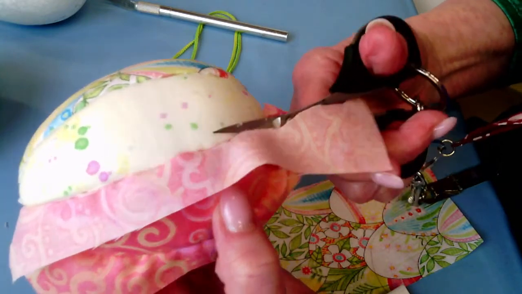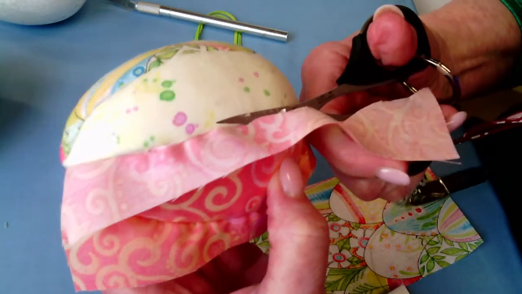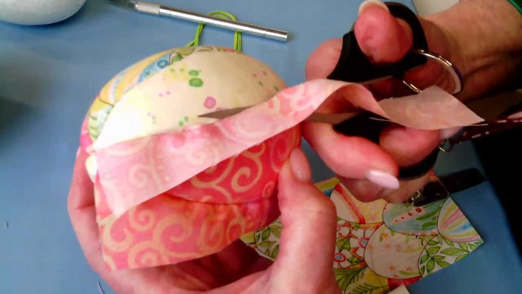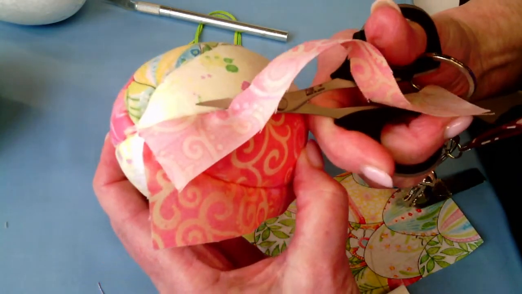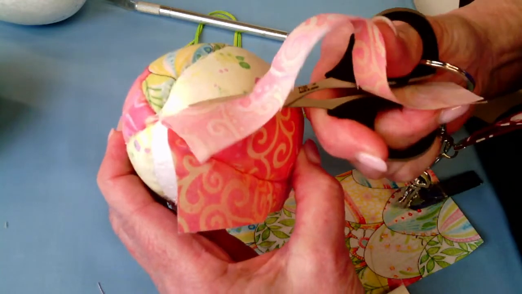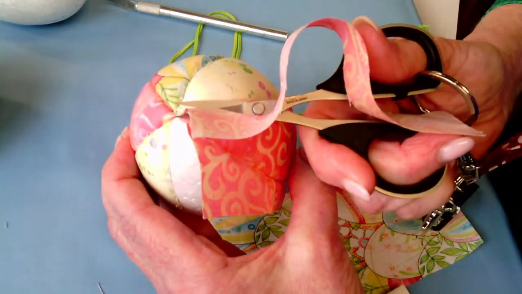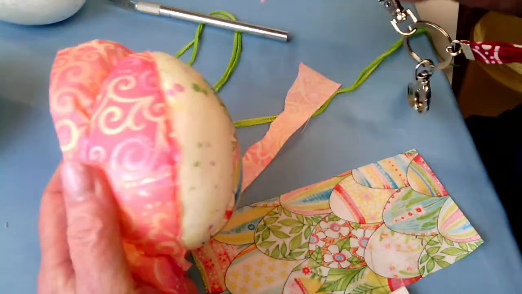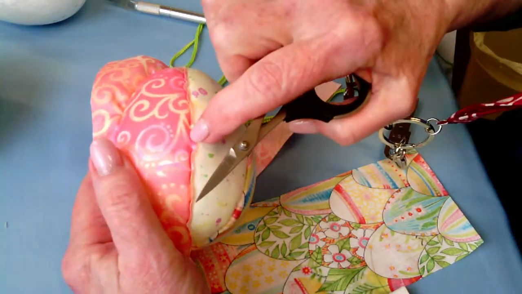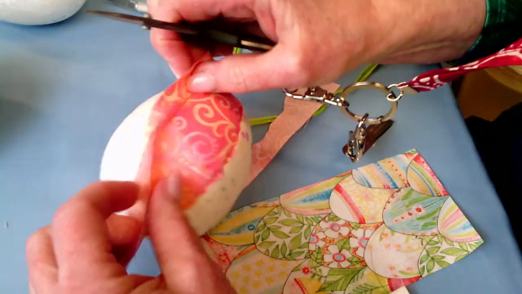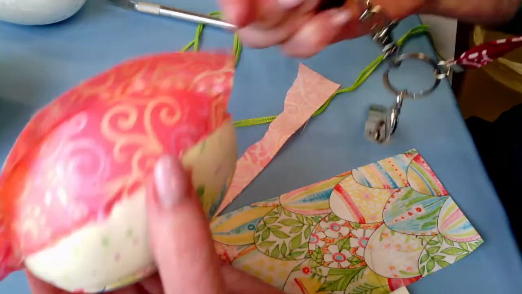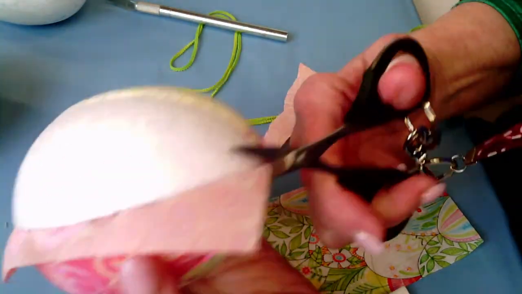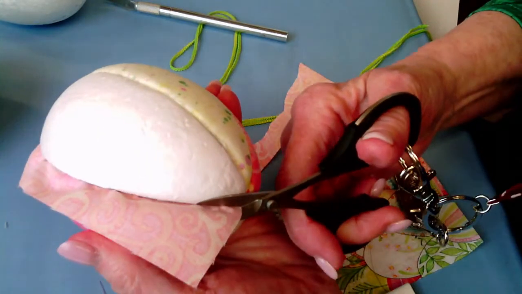And you'll get a little bit of a margin, and that's fine. And you can trim away that excess as you go. These little scissors, though, are really nice. They're easy to manipulate. So you can see a little bit right there, and I'll retuck this little part, no problem. And do the same thing over here.